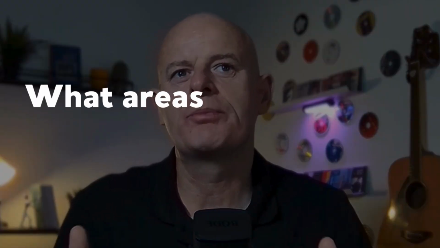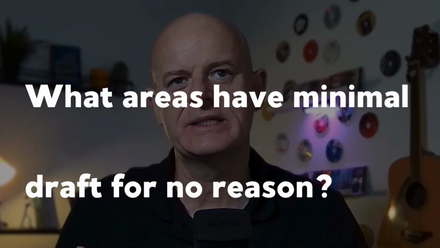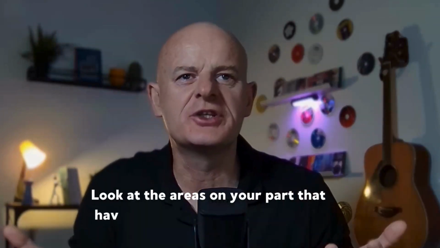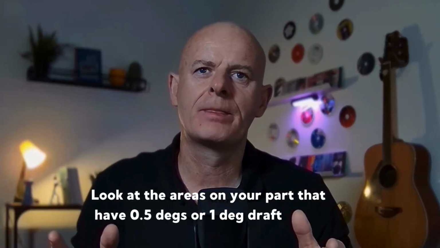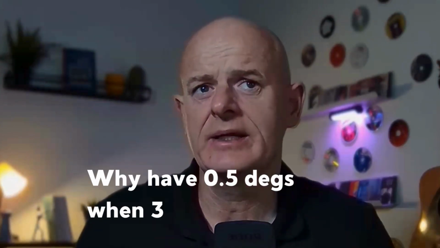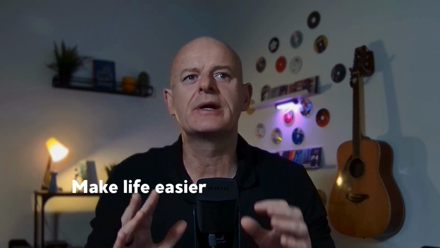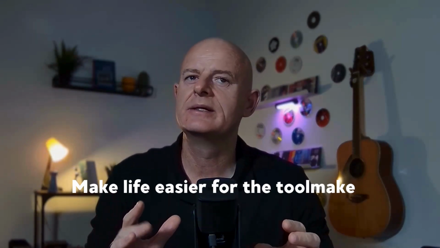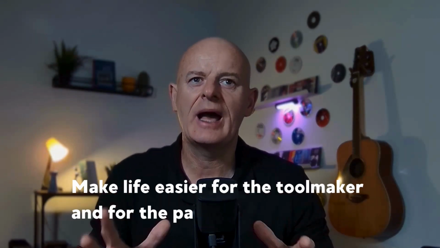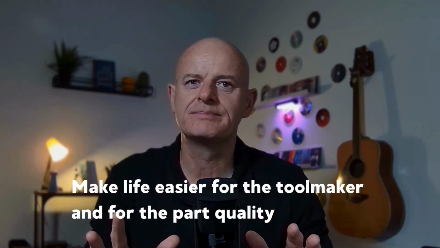What areas on your part or tool have minimal draft for no good reason? Look at the areas on your part that have half a degree or 1 degree draft. And then ask yourself, why have half a degree when you could easily have 3 degrees? Make life easier for the toolmaker and for the part quality. Don't have minimal draft in areas where it's not required.